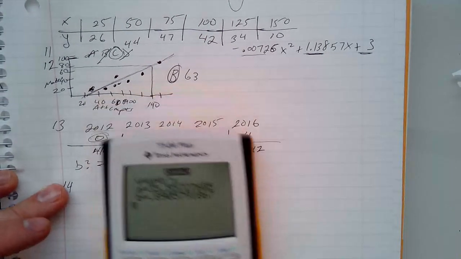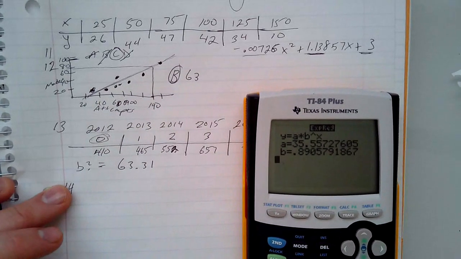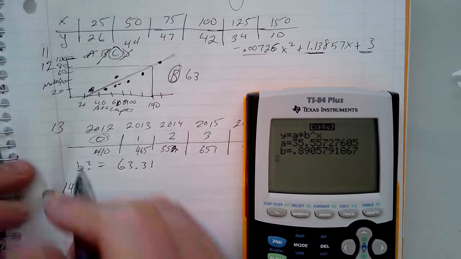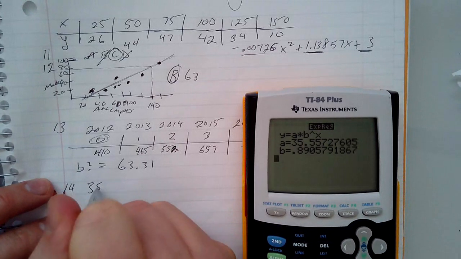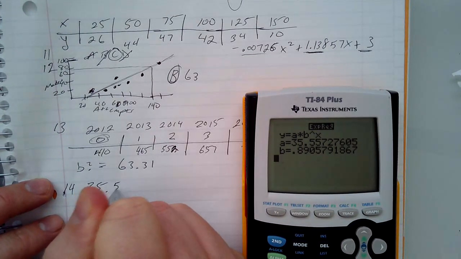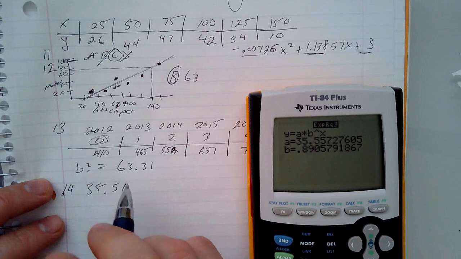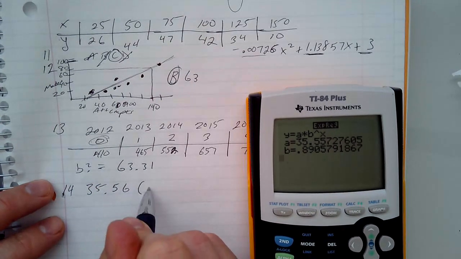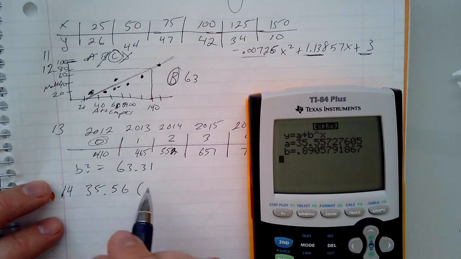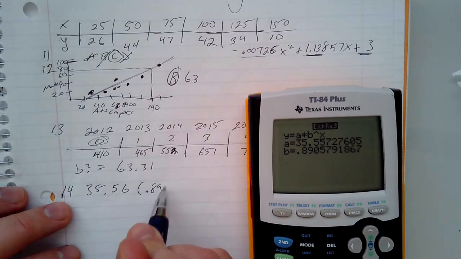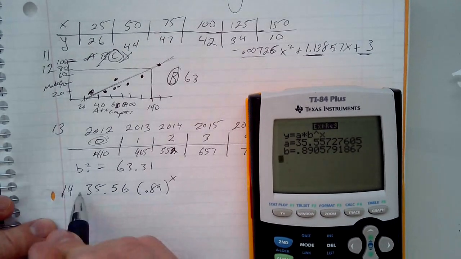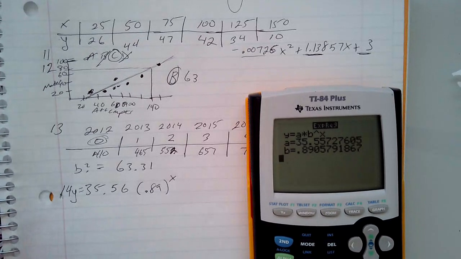And that's our function. So does it say to round anything? Find an exponential function? Nope. So this is our exponential function, 35, let's round to the nearest hundredth place, 35.56 times 0.89. Let's just leave it at 0.89 to the power of x. That is our exponential function right there.